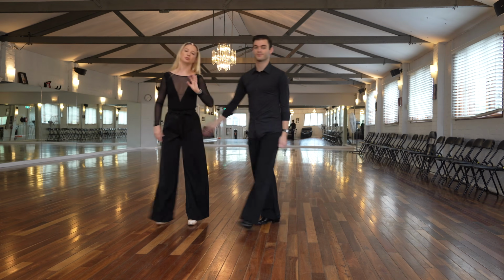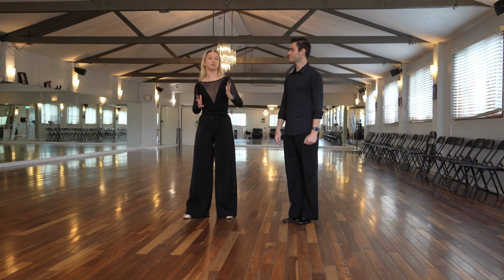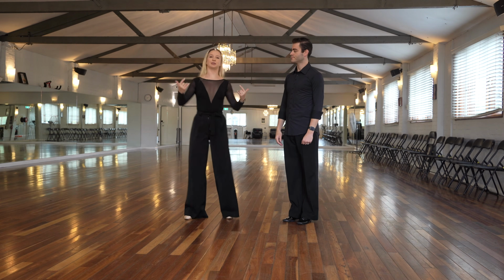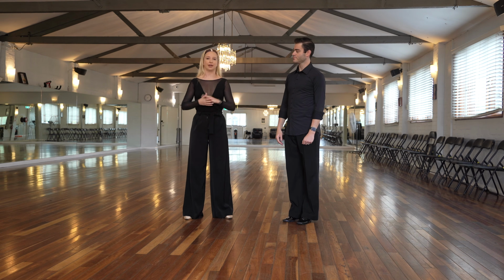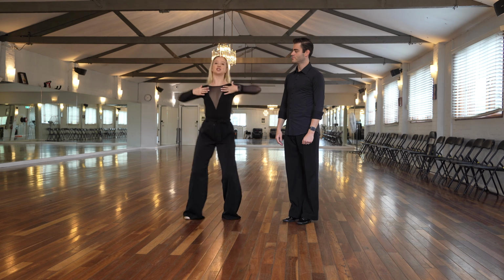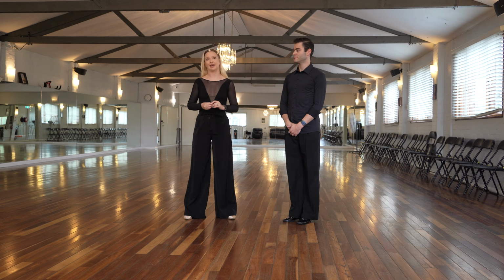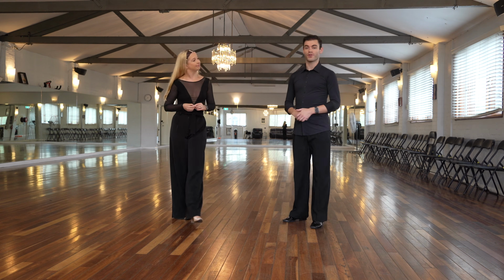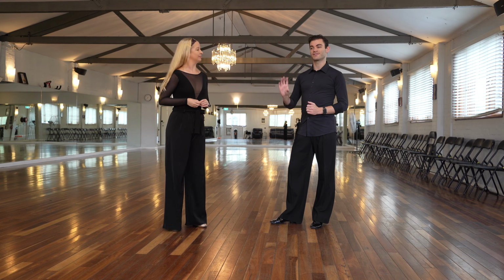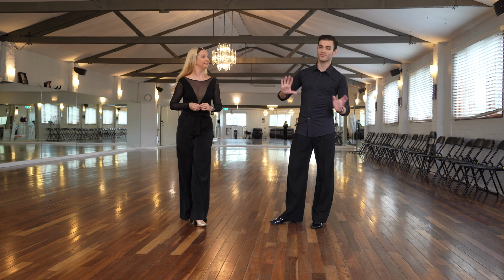The timing of this is really important, so I'm constantly monitoring how much my partner is swaying. I'm making sure that my activity is matching that, and that my head is corresponding to that sway. That is very important. It would look quite odd if my head did not reflect the sway that we've produced in our bodies.